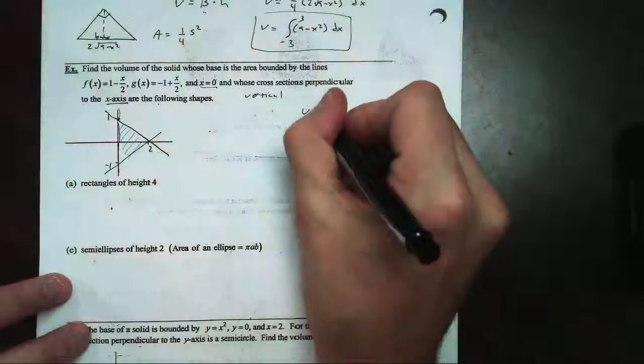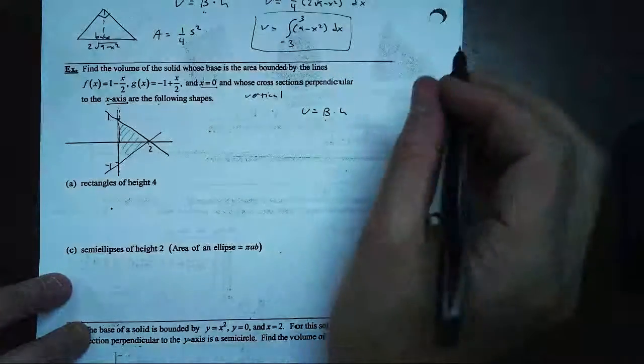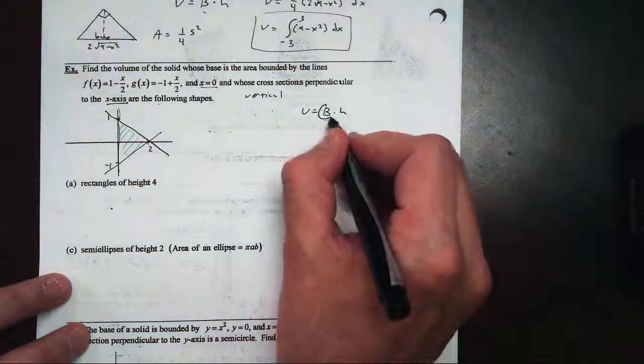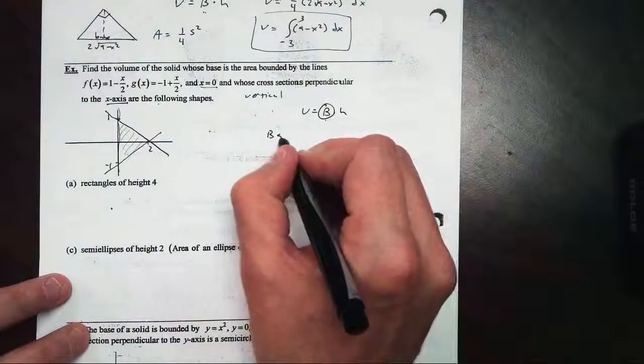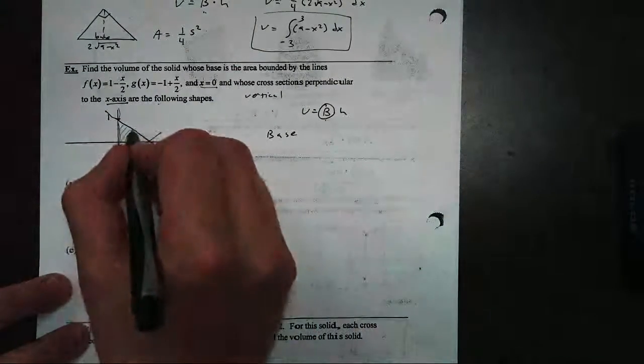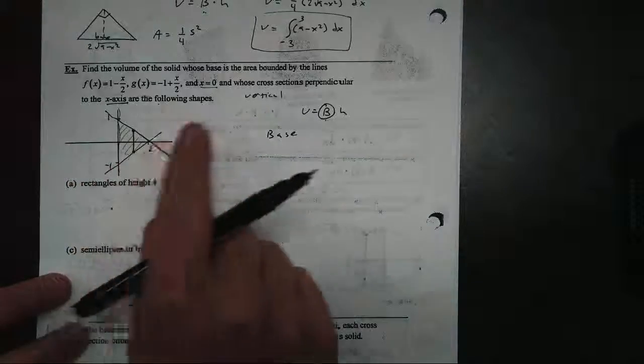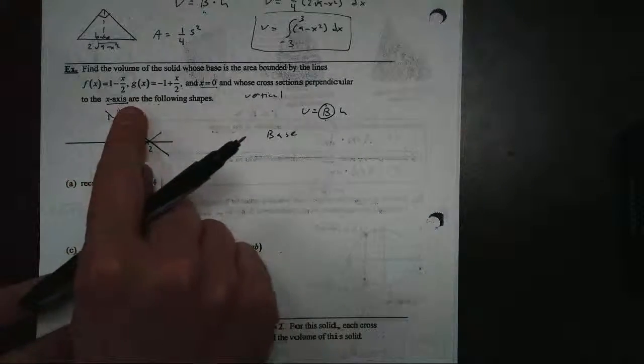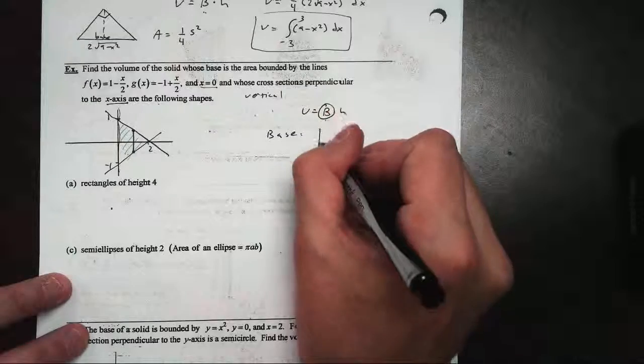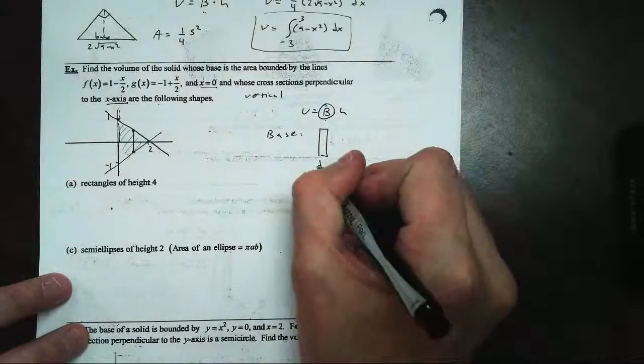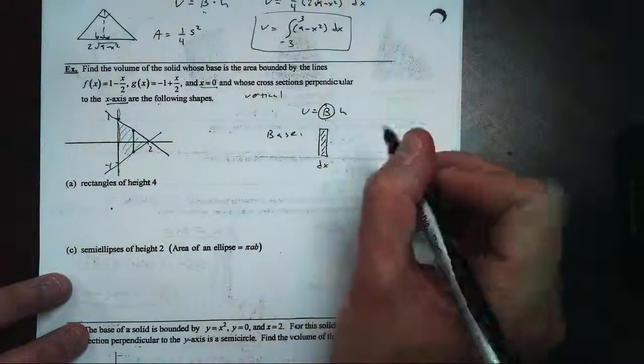Remember, to find volume, it's area of the base times the height. We need the base. That's what we're going to find right now. So I drop my rectangle. It's going to be vertical because we're perpendicular to the x-axis. So to get my base, if I draw, there's my rectangle. We know it's dx thick.